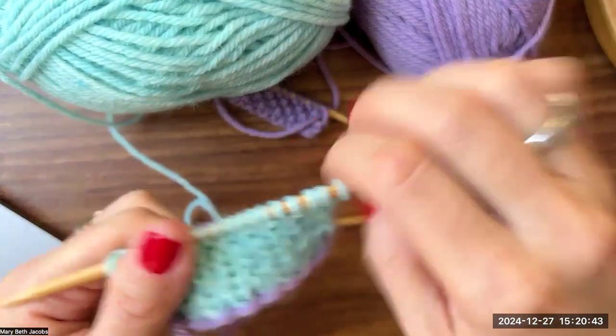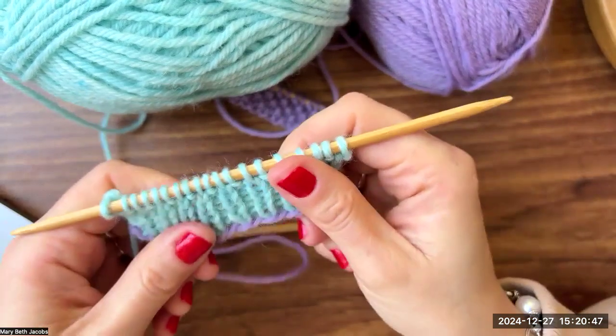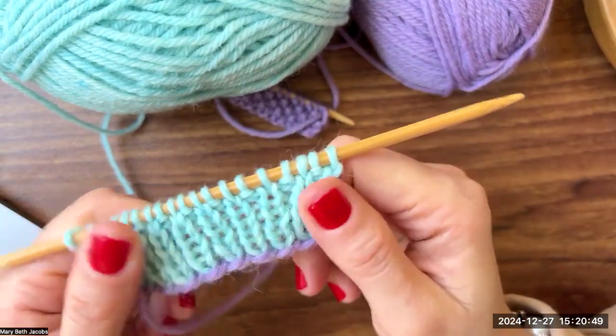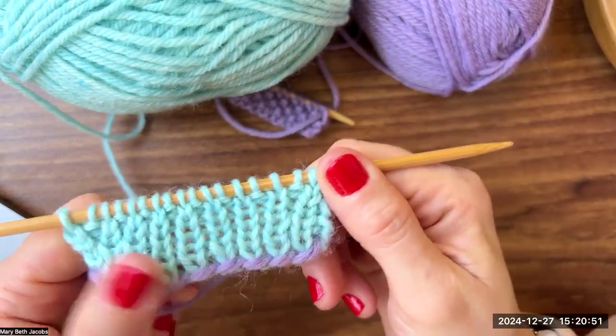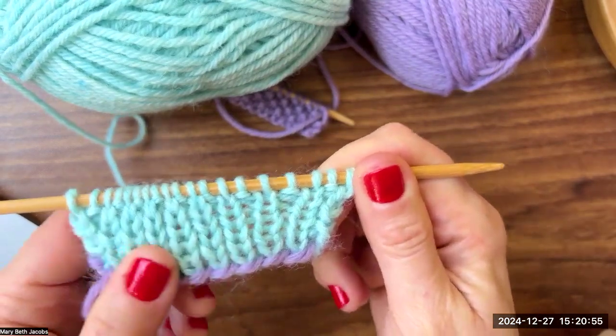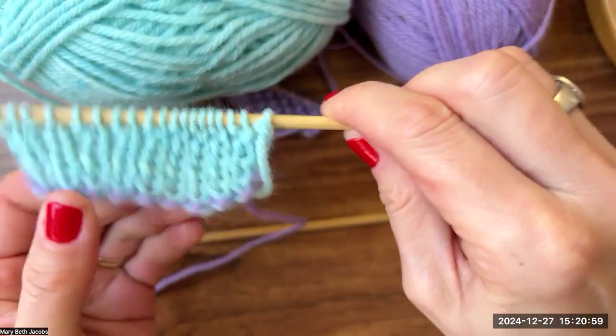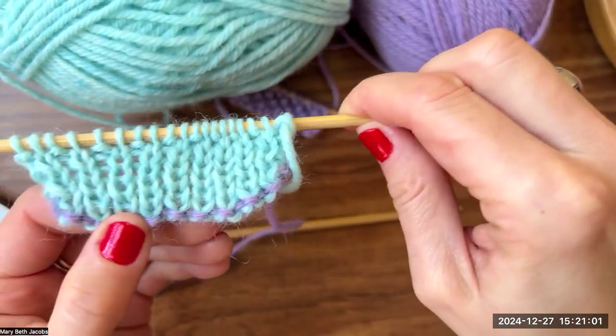Here's a nice row of knitting, knits and purls within the same row. Again, the working yarn is always coming under the needle. You can see I don't have any gaps, no holes. And let me see, turn around, and it looks pretty uniform, right side or wrong side.